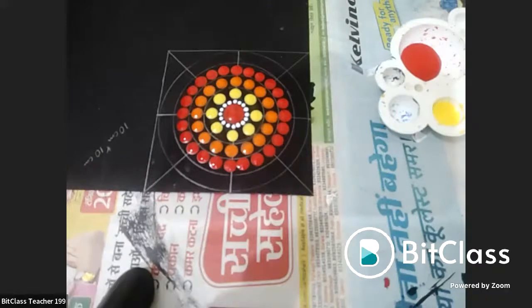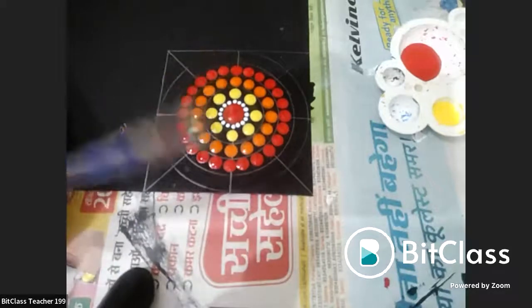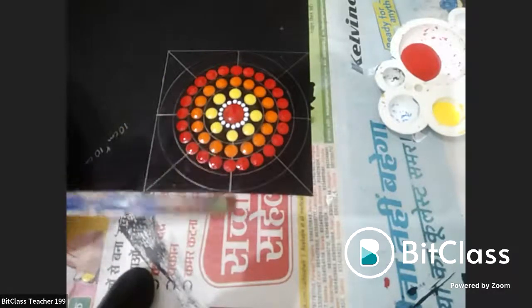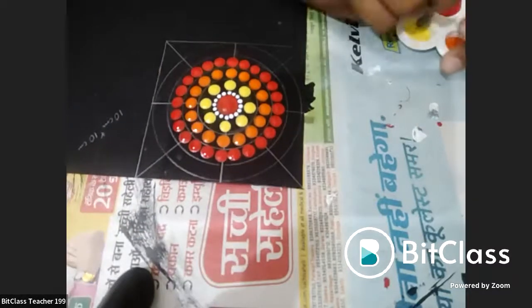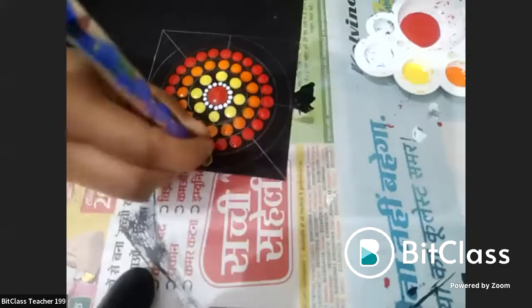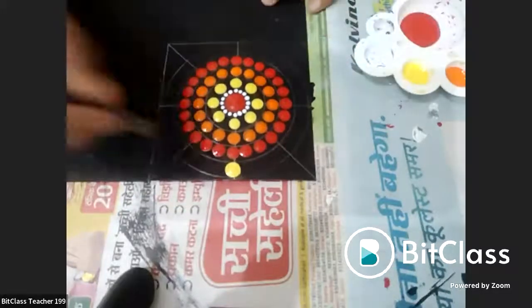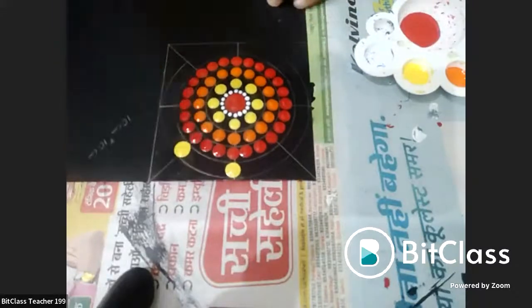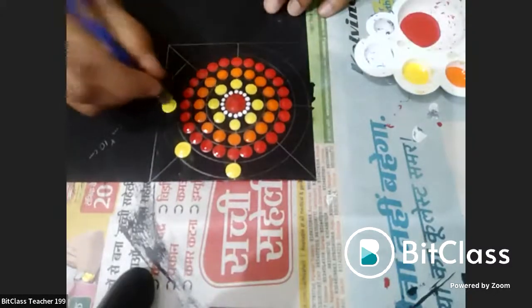And the last dots we will be creating are using the blue dotting tool. This is the bigger size of the purple dotting tool. This is the blue dotting tool, which I'll be using with the yellow color. Now the first dot just above this. Okay. Go slowly and make the next dot.